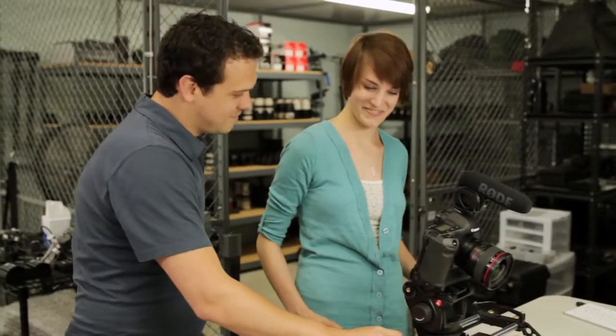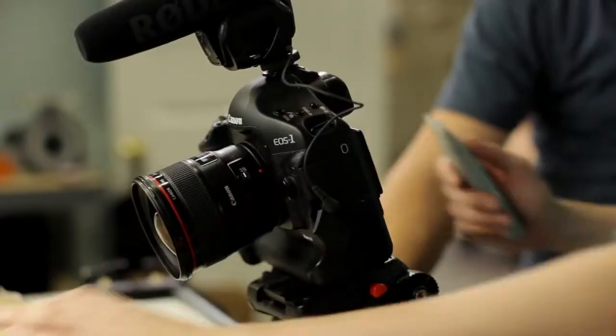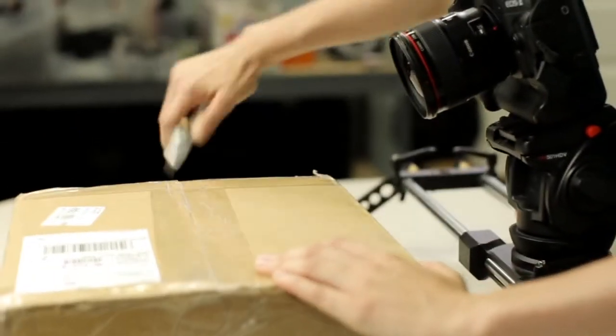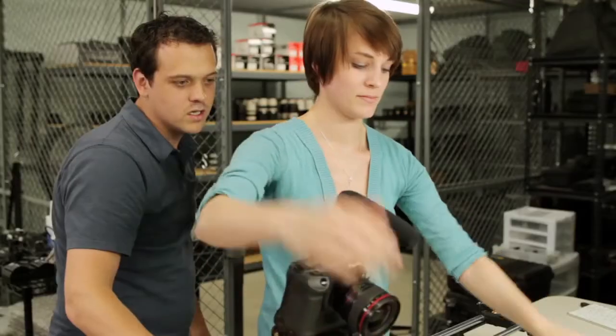So, ready to do this? Yep. Okay, so go ahead. So now I can't really see anymore, so I just slowly keep moving at the same speed. She's going to rotate the box, and there we go.